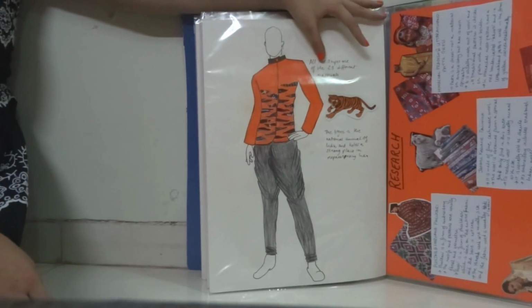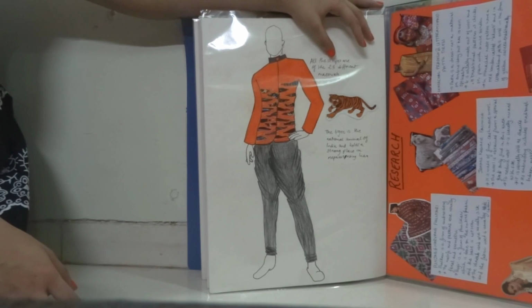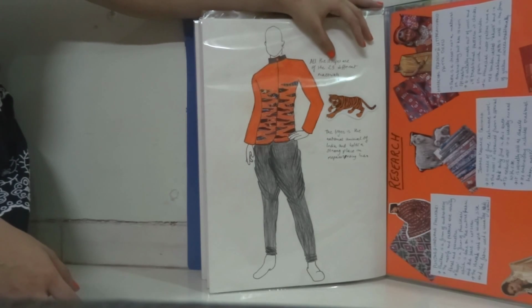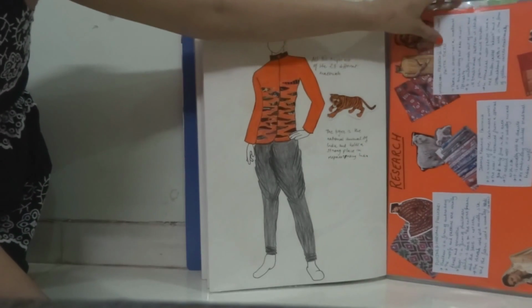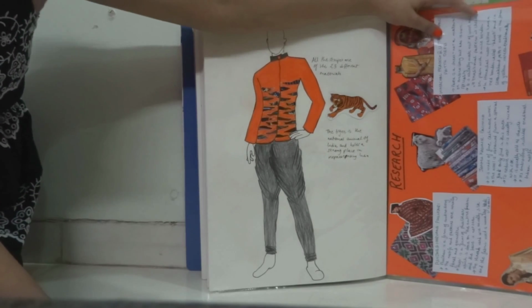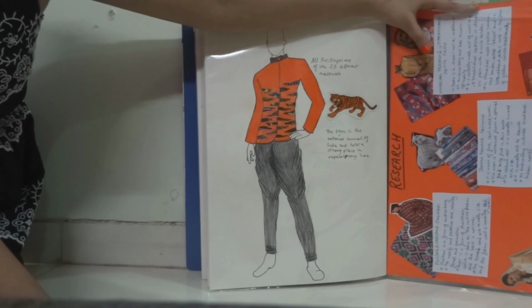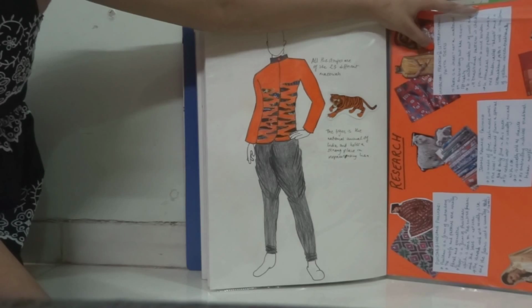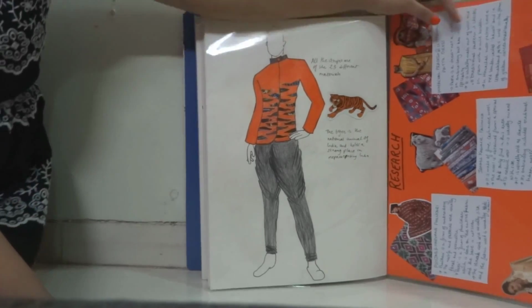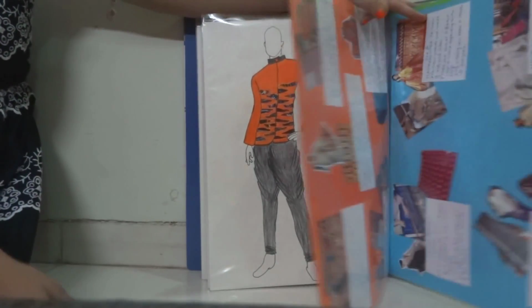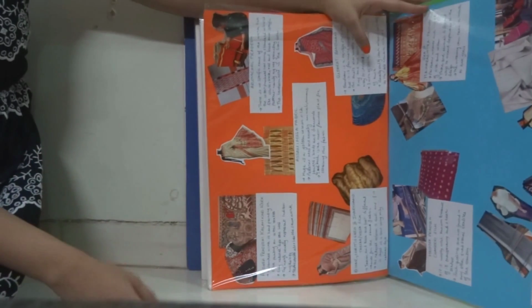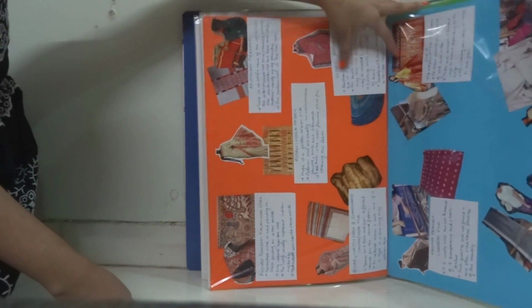This is inspired by the tiger. It's very prominent, because the tiger is the national animal of India. And all this is my research work. I needed a lot of research for this, so whatever research is written in the book, I just framed it, wrote it properly, added pictures to it. And this is the work. It's basically orange, blue, green because of the flag of India.